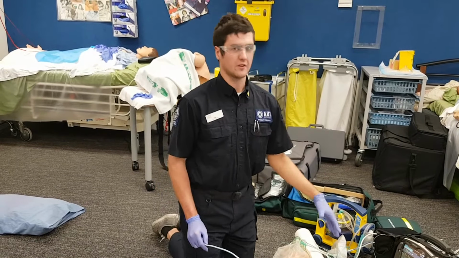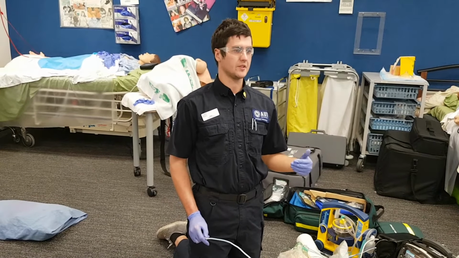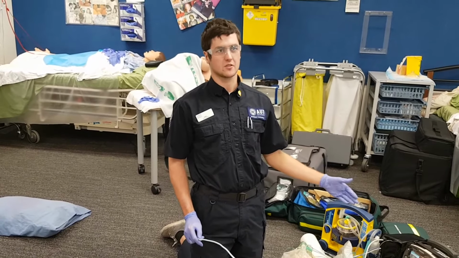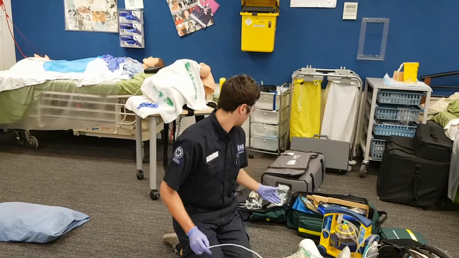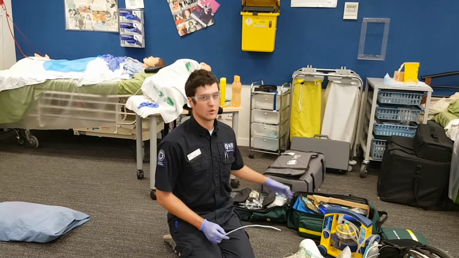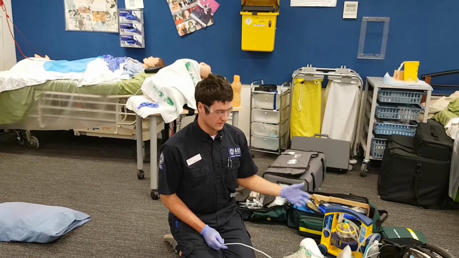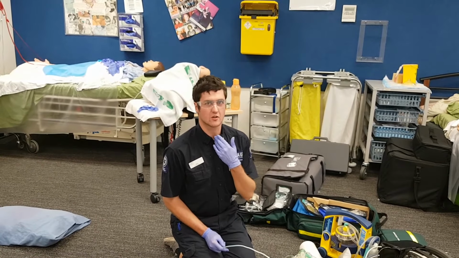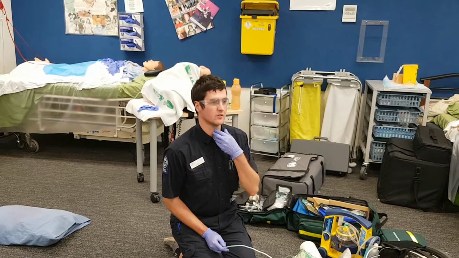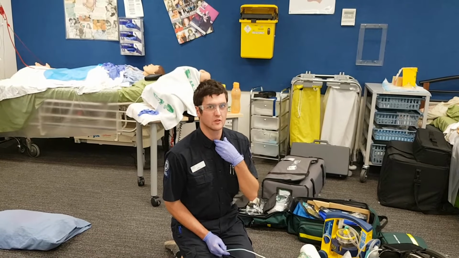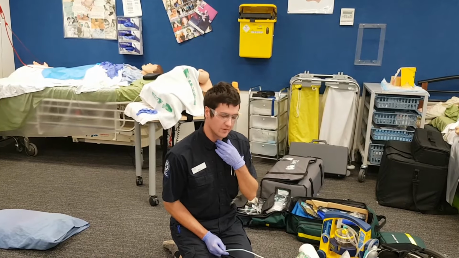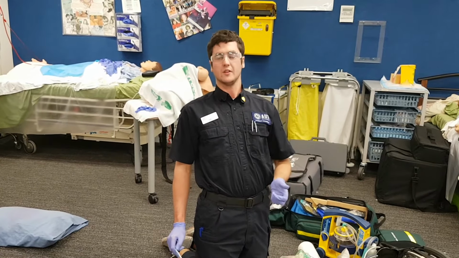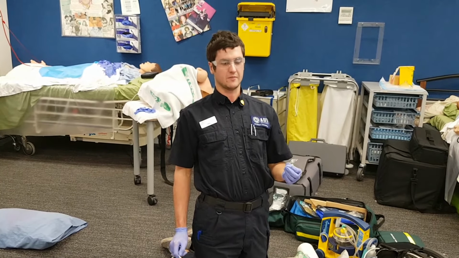If that fails again, then the patient can go back to airway adjuncts such as an OPA, NPA, or an LMA. And if that fails, then you could do an emergency cricothyroidotomy, where we cut through the cricothyroid membrane, open up the airway, and put the tube right through there in order to maintain the patient's airway.